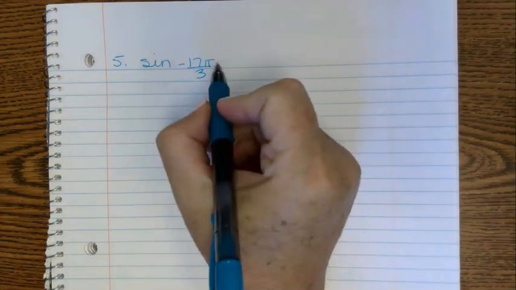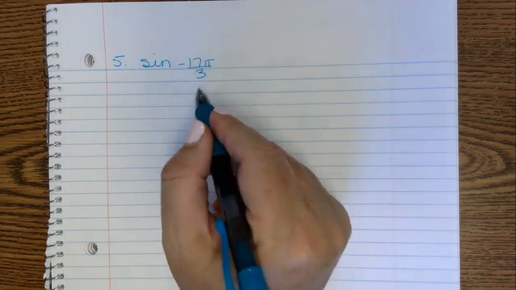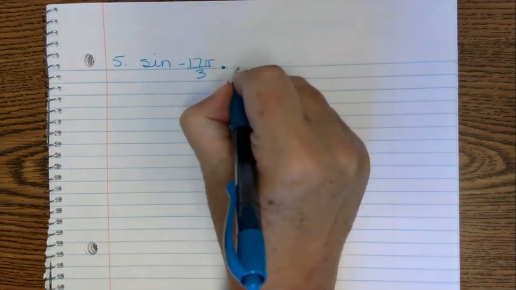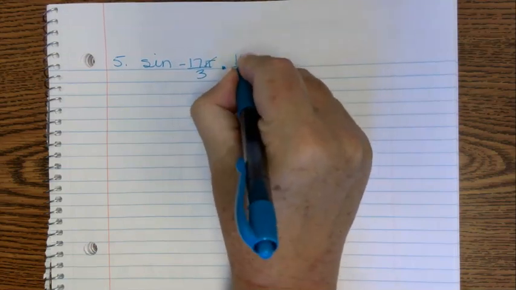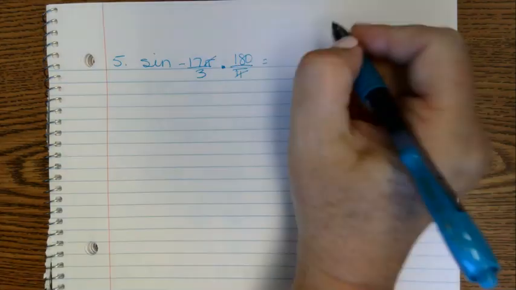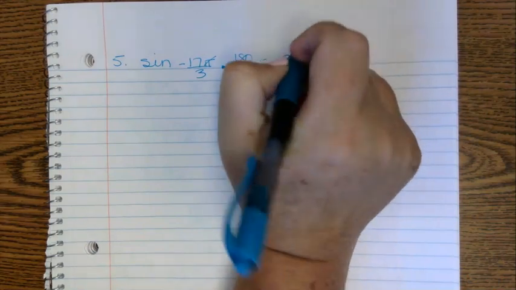Hey guys, so we are on the unit circle portion of your review for your test. So what we have to do is take this and get it into degrees. We're going to multiply by pi over 180, because we want the pi at the bottom. Now, negative 17 times 180 is negative 3060 divided by 3.